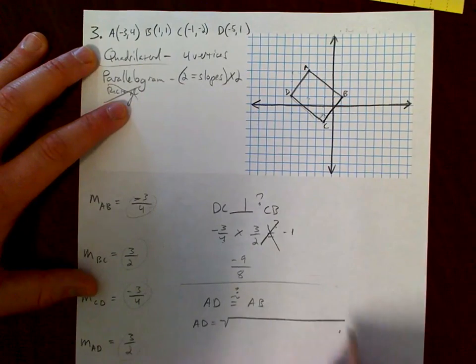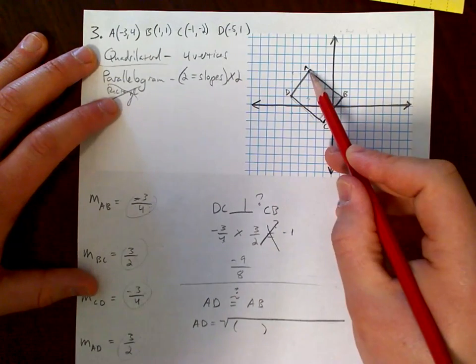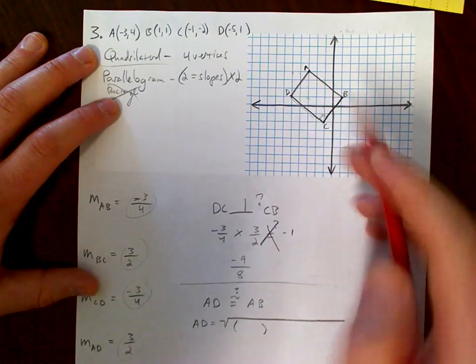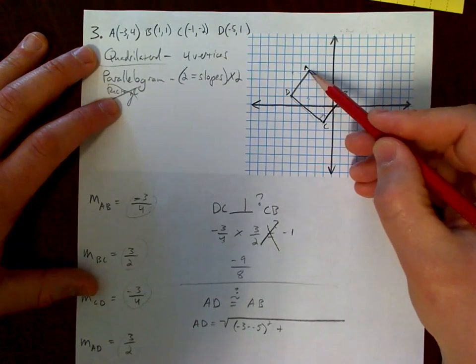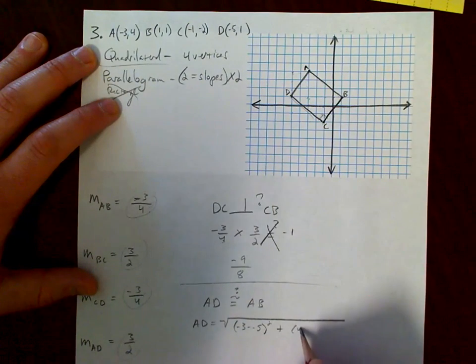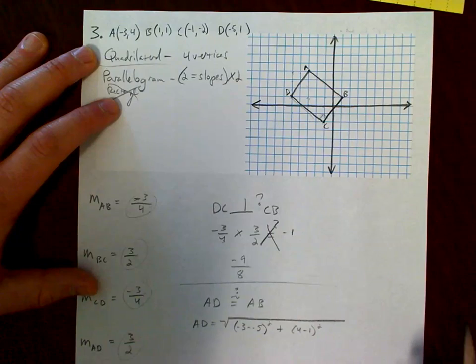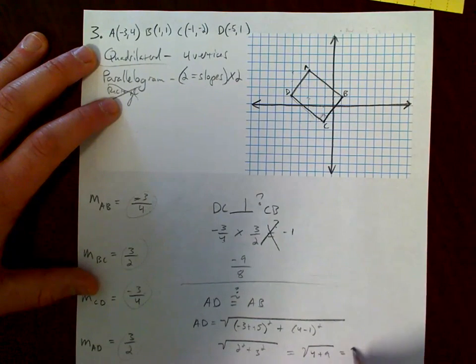AD equals, and I have my x values here. So x here is negative 3, and here is negative 5. So negative 3 minus negative 5 squared. And my y values, that's 4 and 1. So 4 minus 1 squared. So this is equal to 2 squared plus 3 squared, so that's 4 plus 9. That's the square root of 13. We'll leave it right there for now.